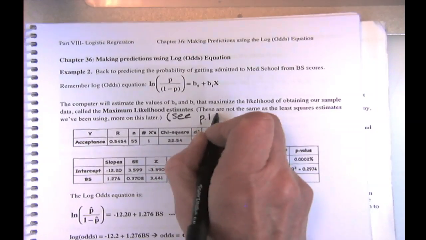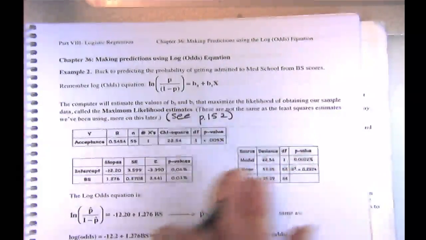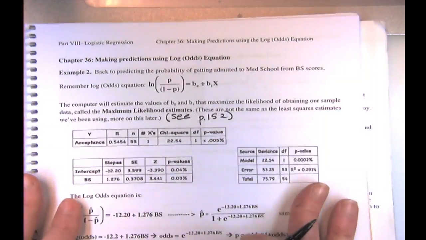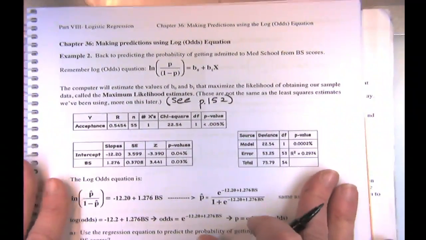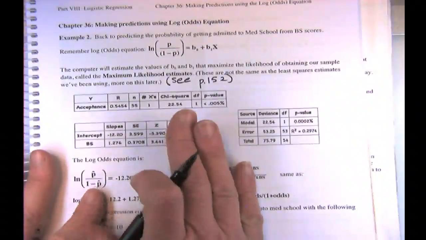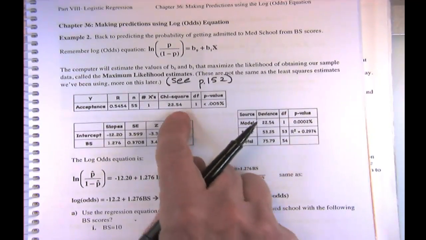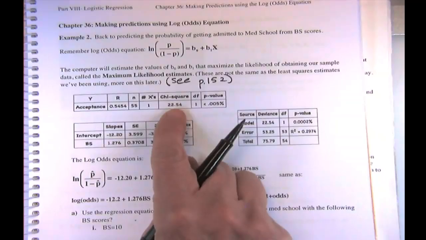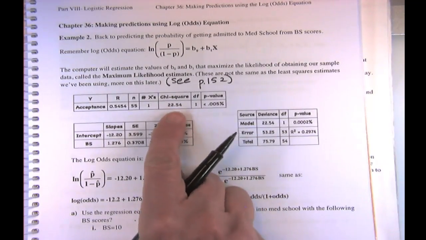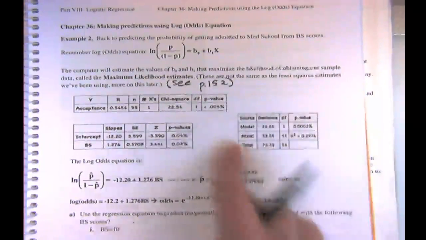But for now, let's just understand how to make predictions here, what the coefficients mean. All right, so you get this output, in which our test statistic with large samples is going to approximate a chi-square statistic. It's actually something called the deviance. We're going to get this little ANOVA table.